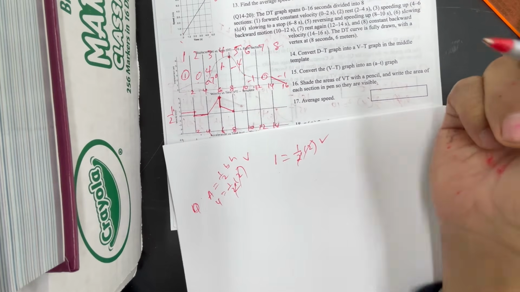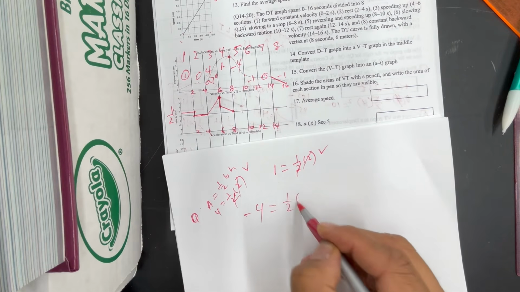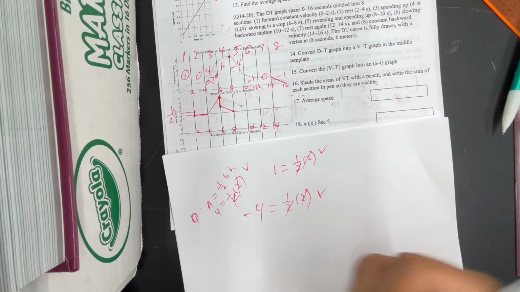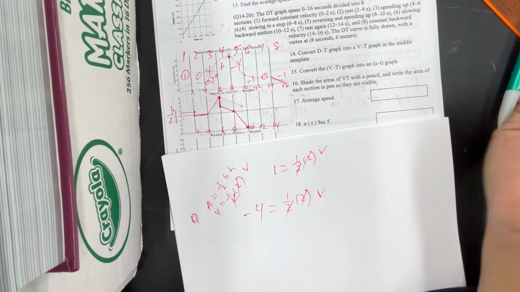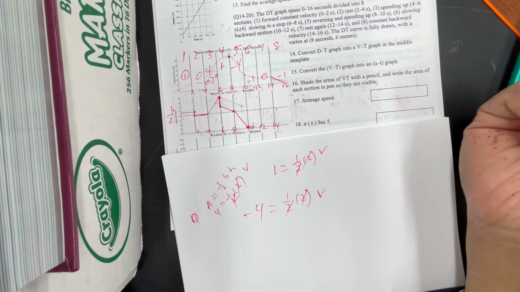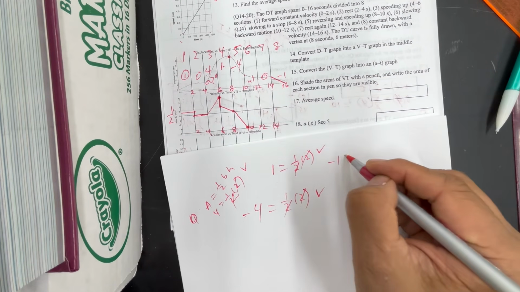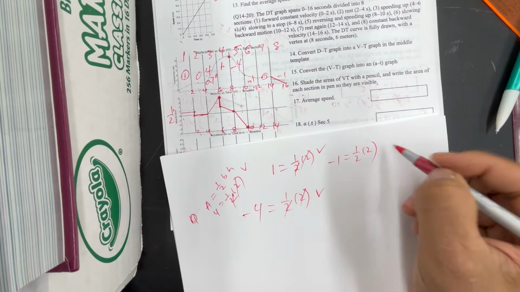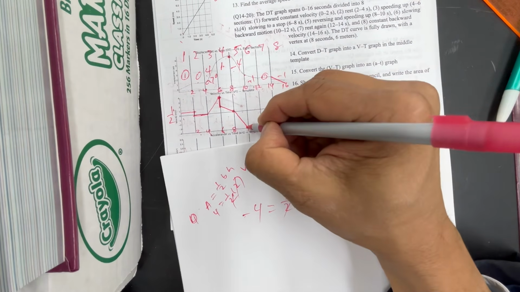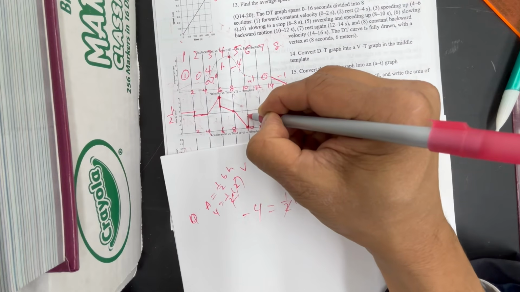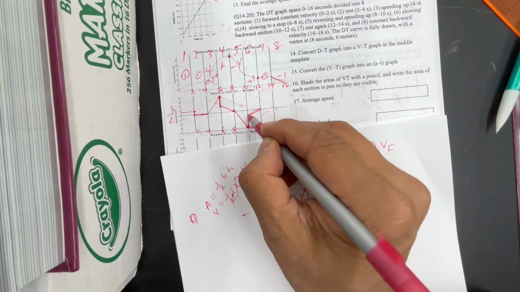Okay, the next one, -4, right, is equal to half, 2, velocity. So the 2 cancels, it is -4. So final velocity is -4, right? Okay, the next one is -1. -1 is equal to half, 2, and then velocity final. So the 2 cancels, so I'm going to go all the way to the -1. And velocity over here is 0, so I'm going to connect it.